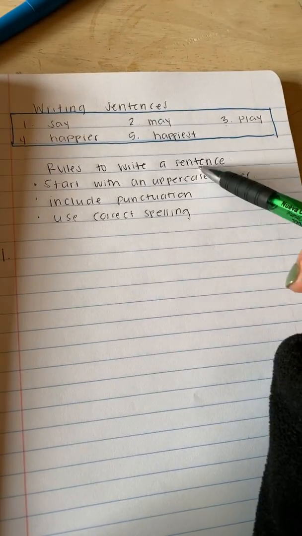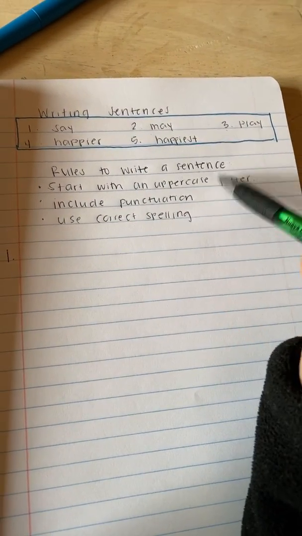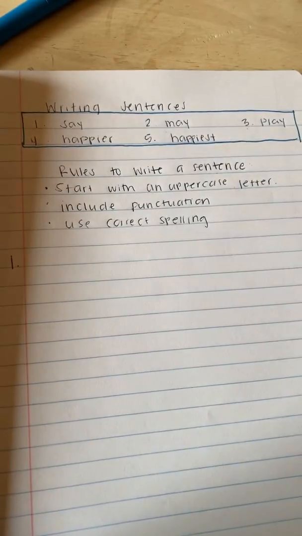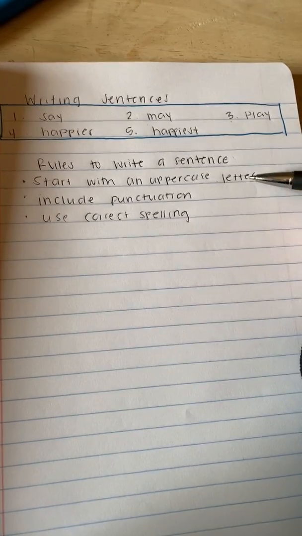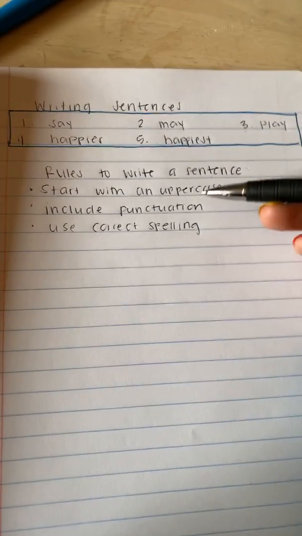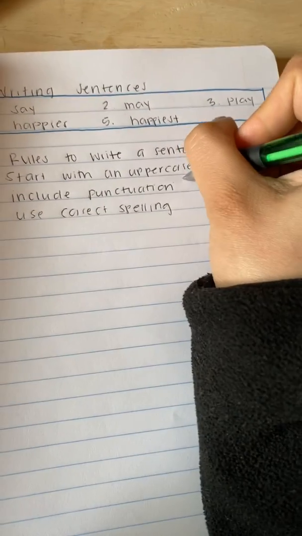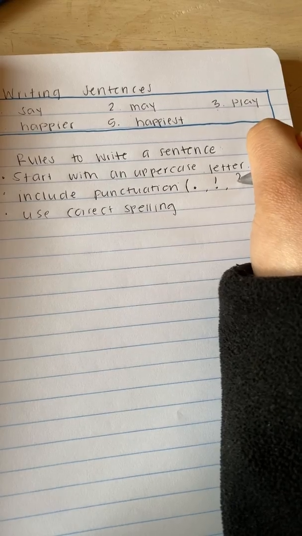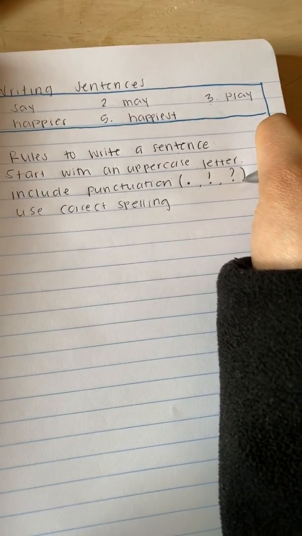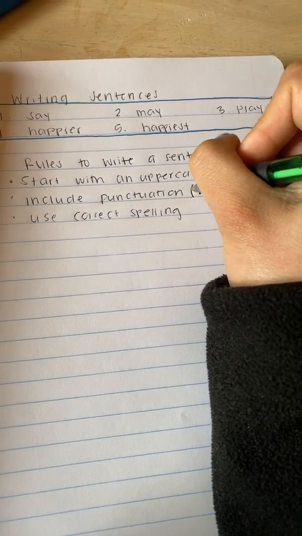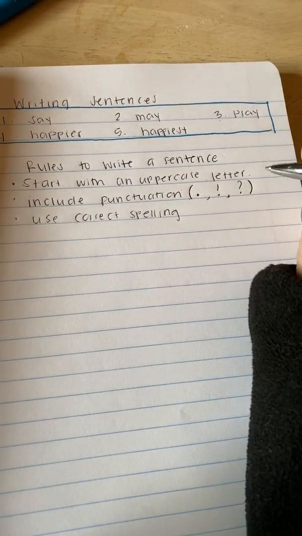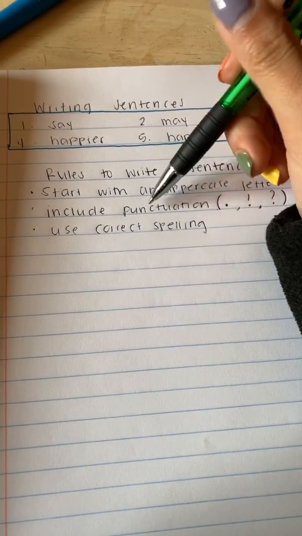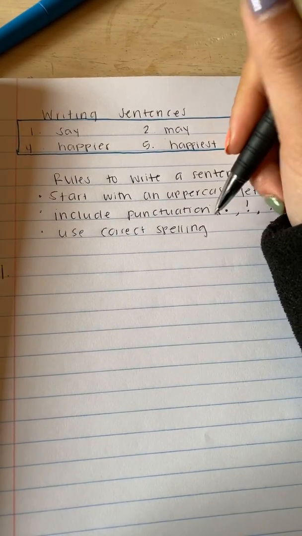So the rules to write a sentence: First, you want to start with an uppercase letter. Make sure that when you first start your sentences, you are starting with an uppercase letter or a capital letter. You want to make sure you are including punctuation. Punctuation can be your period, it can be an exclamation point, and it could be a question mark. And sometimes punctuation can also be commas. These are commas down here. And then make sure you are using correct spelling. When you write your sentences, make sure you are using correct spelling.